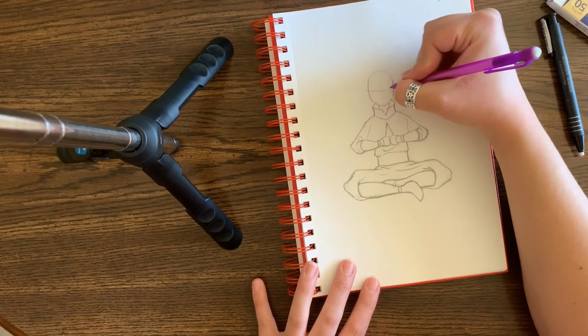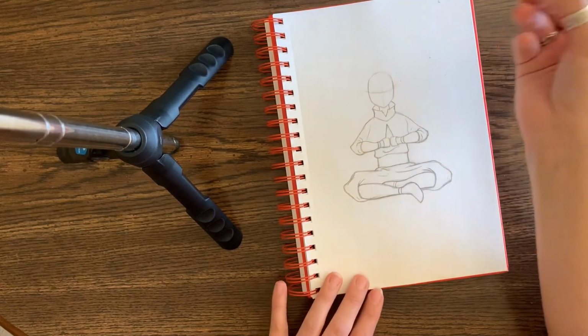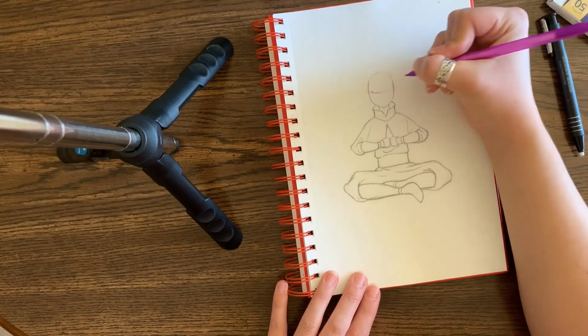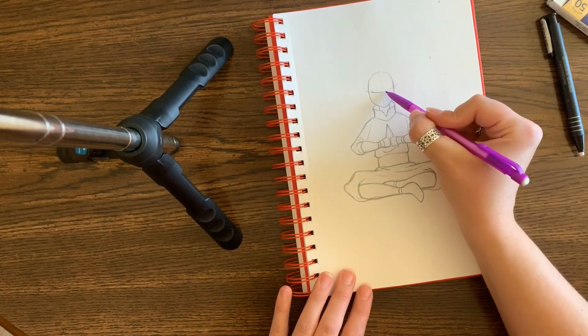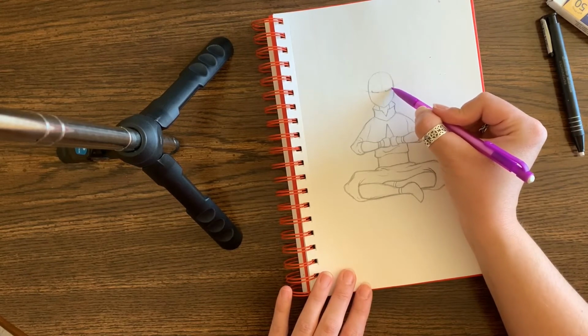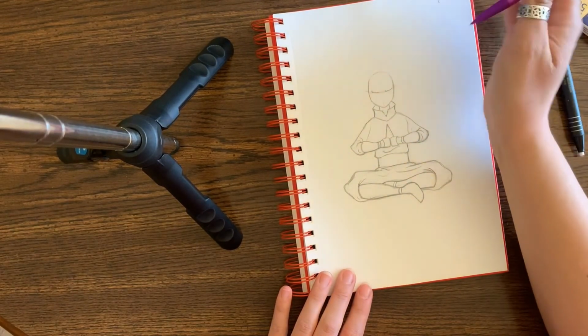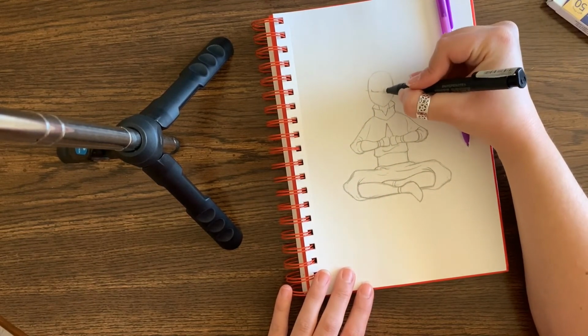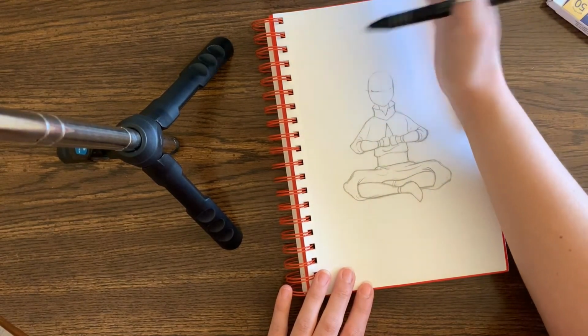And then fix that a little bit so I know where I'm drawing. Okay. So his eyes are going to be closed in this because he's meditating. We want to make sure that he looks as peaceful and as calm as possible. So this is like book 1 Aang maybe before, definitely not book 3 Aang where he's busy trying to figure out how to fight Fire Lord Ozai.